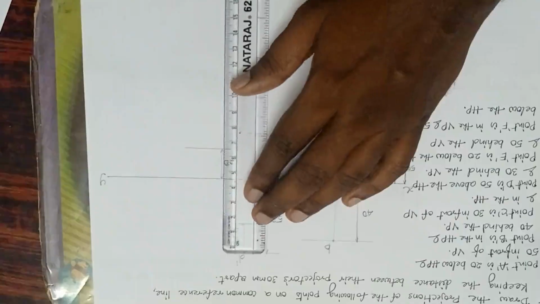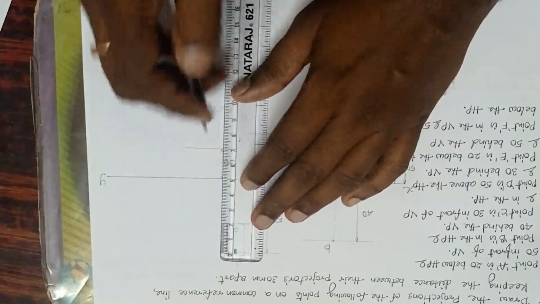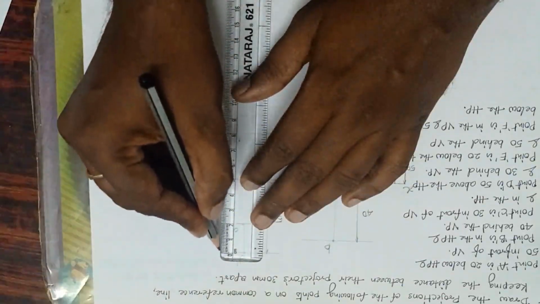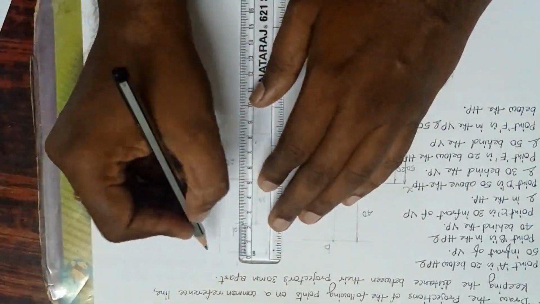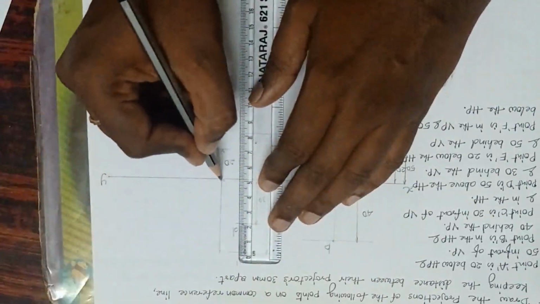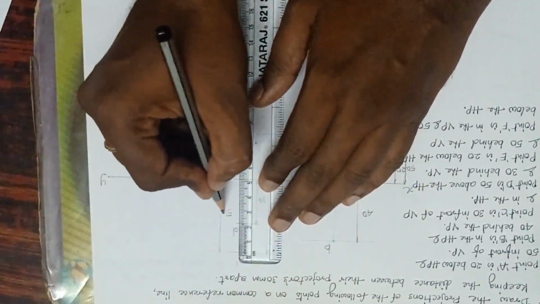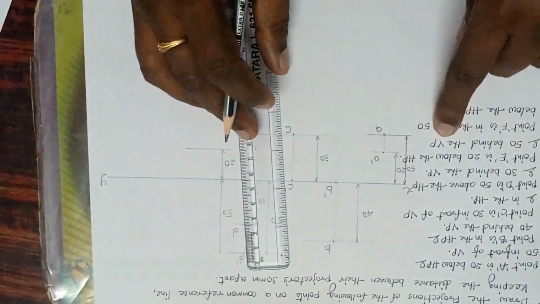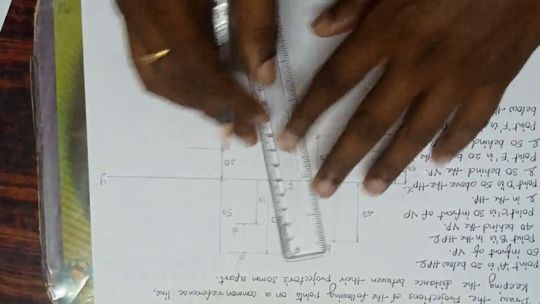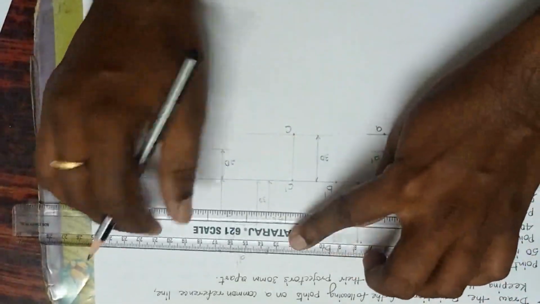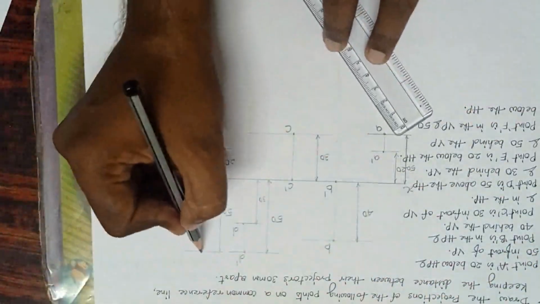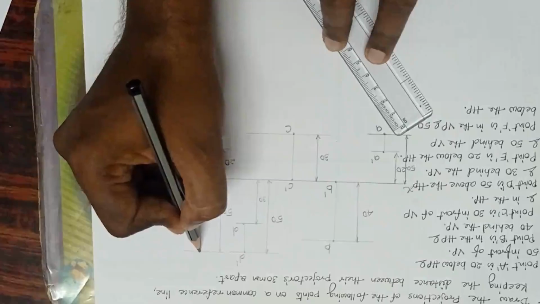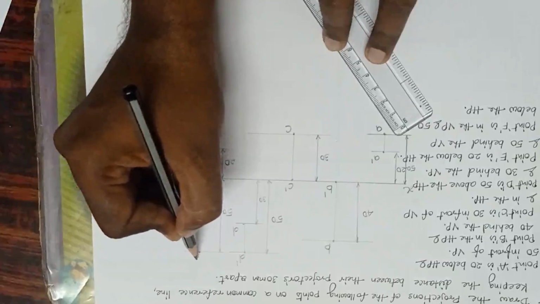Now I have to draw 50 above. 50 mm, so it is representing VP. So this is 50. Distance from VP falls on HP, so I have to put the dash.